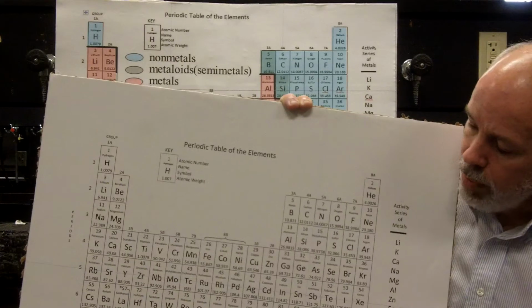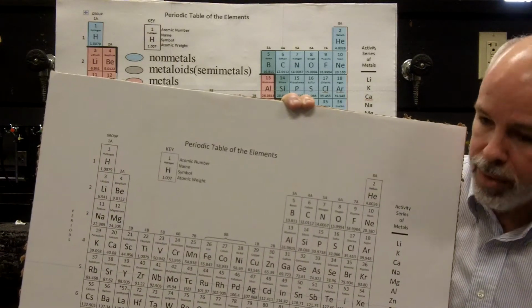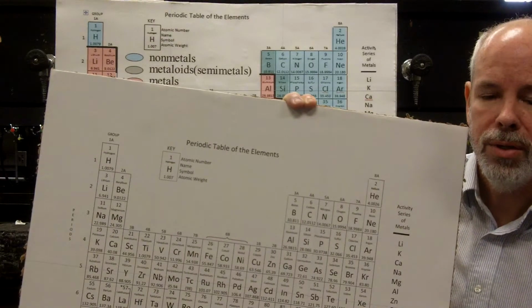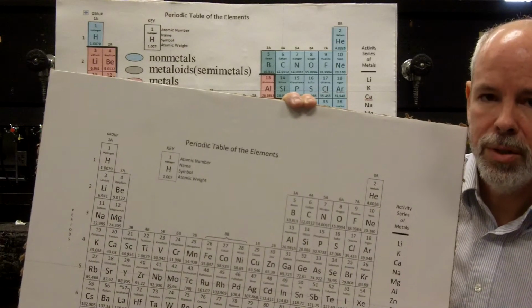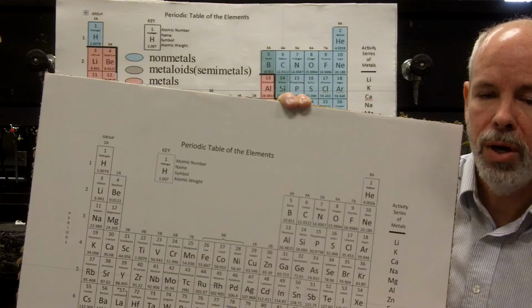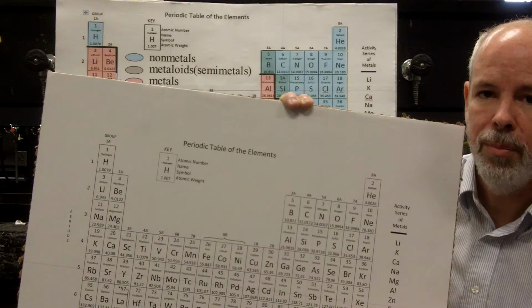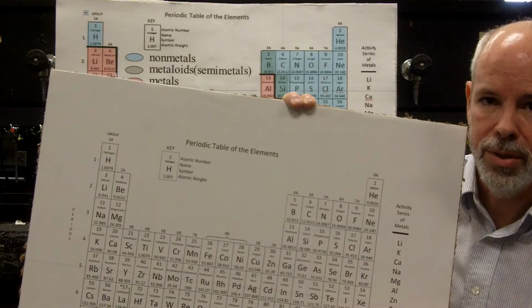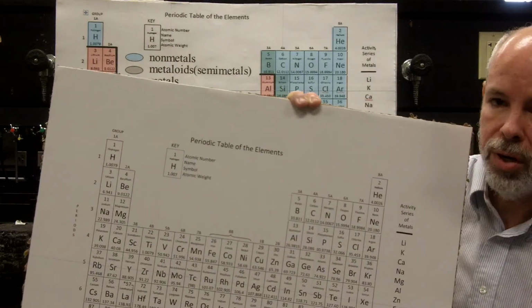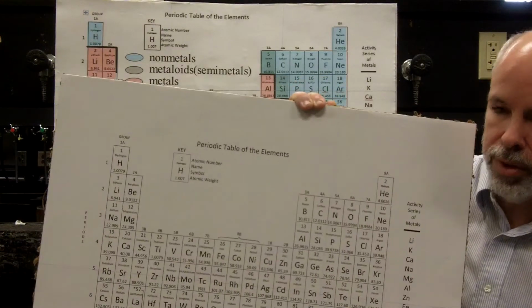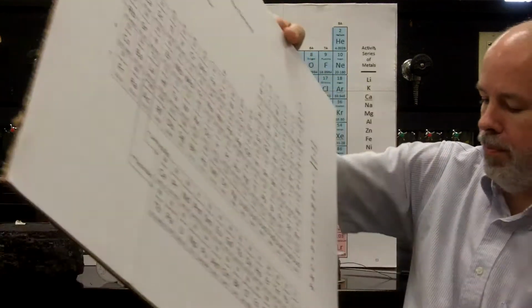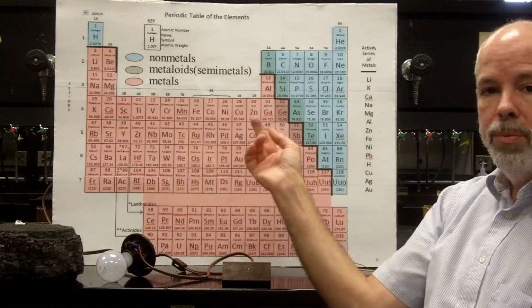Now the periodic table organizes elements according to their various properties, and I'd like you to start knowing these things. And by elements, in this case, what I'm referring to are not elements in compounds, but elements as pure substances. Okay, and to start off, let's look at the organization of elements into metals and nonmetals. I have a chart back here.